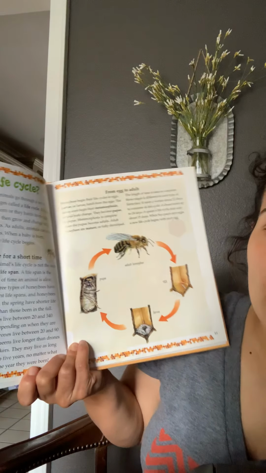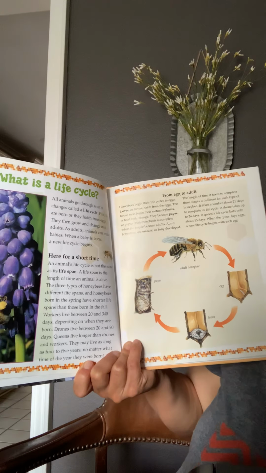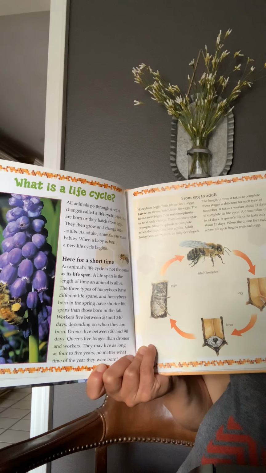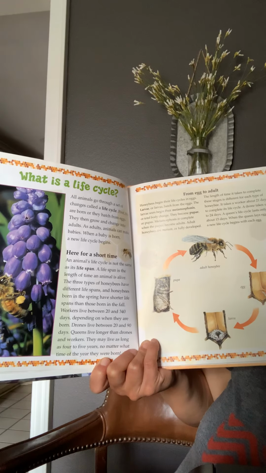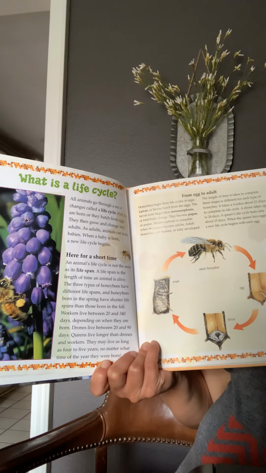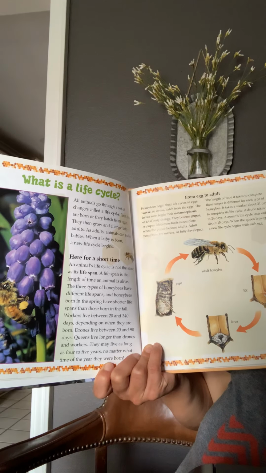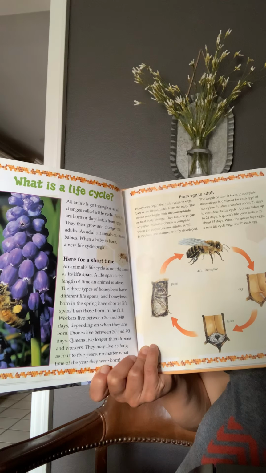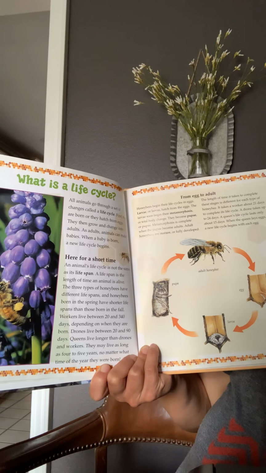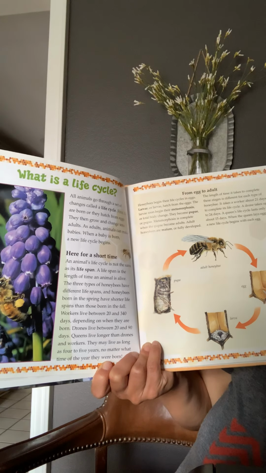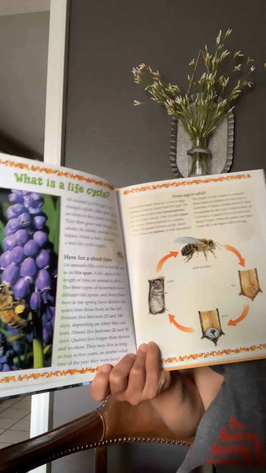What is a life cycle? All animals go through a set of changes called a life cycle. First, they are born, or they hatch from eggs. Then they grow and change into adults. As adults, animals can make babies. When a baby is born, a new life cycle begins. An animal's life cycle is not the same as its lifespan. A lifespan is the length of time an animal is alive. So a lifespan is how long you were living for.